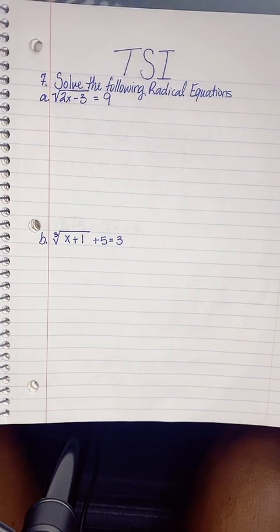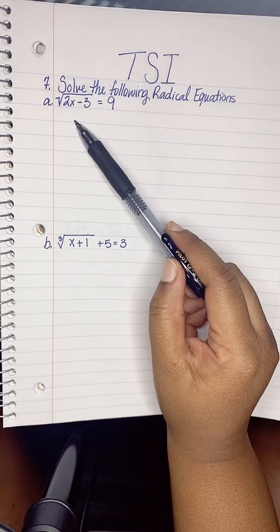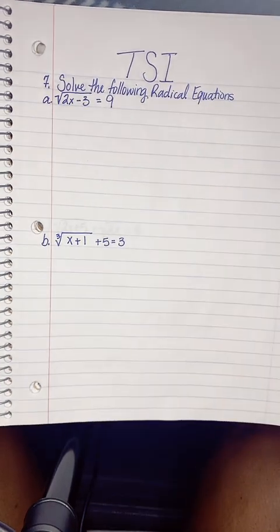Okay, so solve the following radical equations. So we have the square root of 2x minus 3 equals 9.